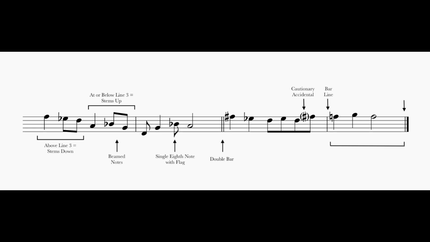Next, you're going to see the bar line, just a simple line dividing the measure. And then there's a bracket of what a measure is. And then finally, we have our final bar line, that double bar line. The skinny line followed by the fat line gets us to the end of the piece.